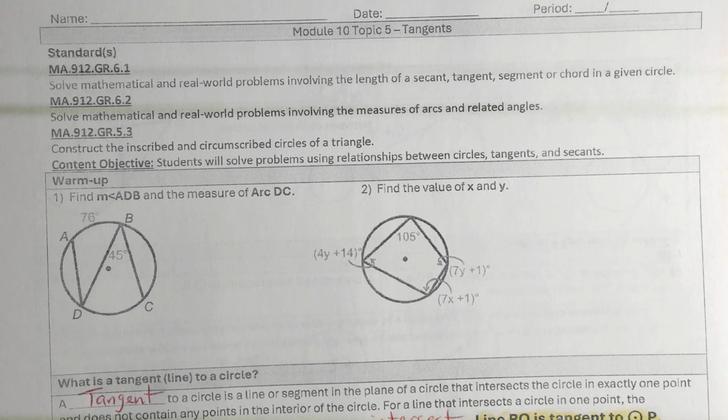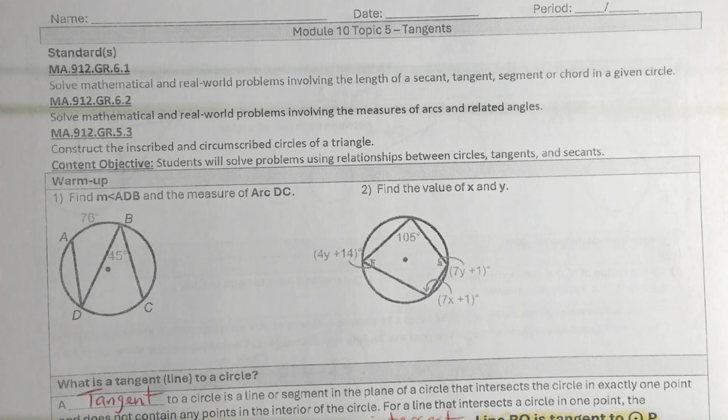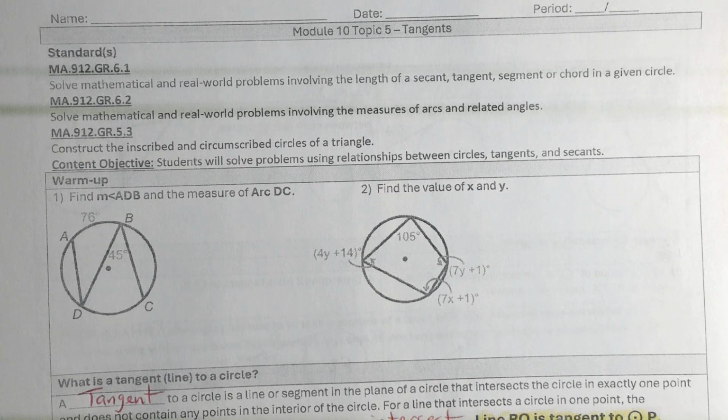Standards for this particular video and topic, GR 6.1. That's solving mathematical real-world problems involving the length of a secant, tangent, segment, or chord in a given circle. GR 6.2, mathematical real-world problems involving the measures of arcs and related angles. And GR 5.3, construct the inscribed and circumscribed circles of a triangle. So we'll do that a little bit later. The objective for this topic, you guys are going to solve problems using relationships between circles, tangents, and secants. So let's just jump into this warm-up.